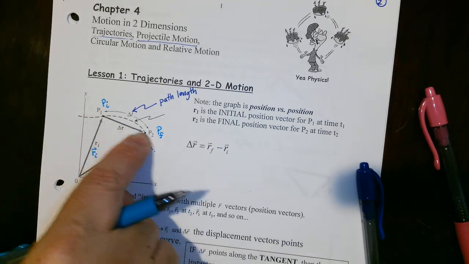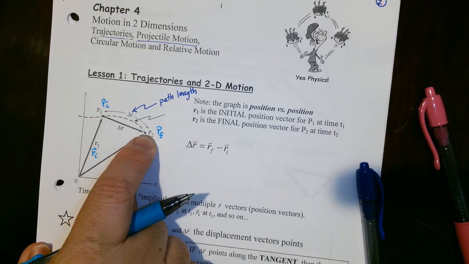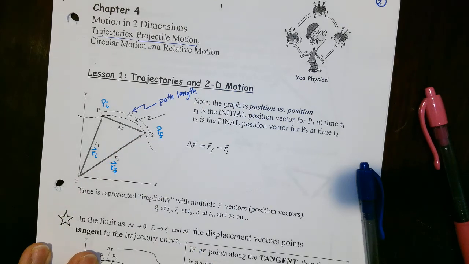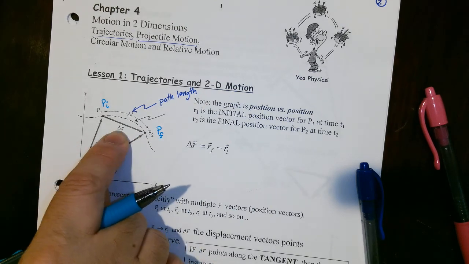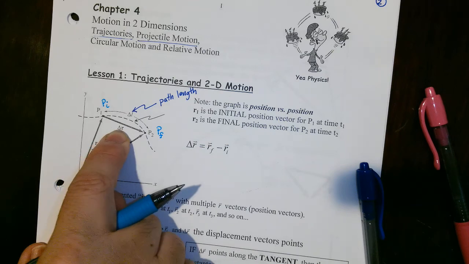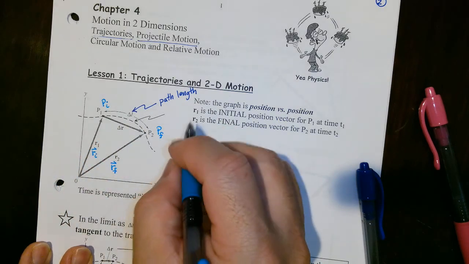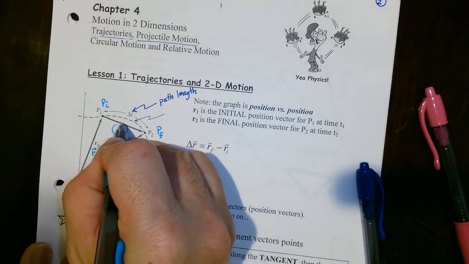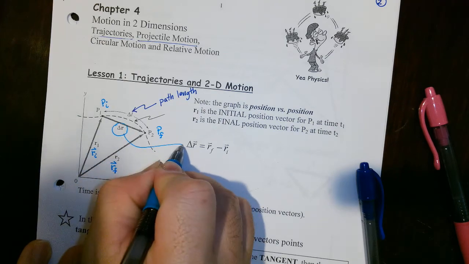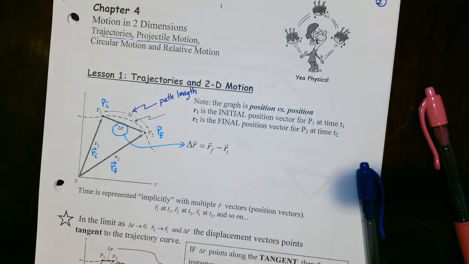This is the displacement vector, the change in position. So your change in position is R final minus R initial.